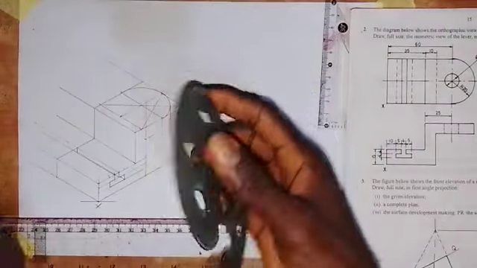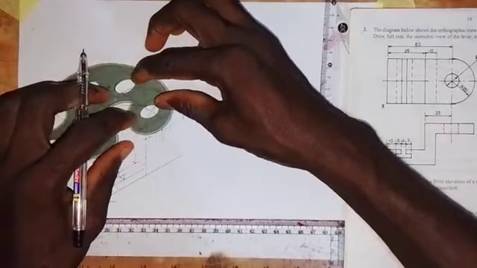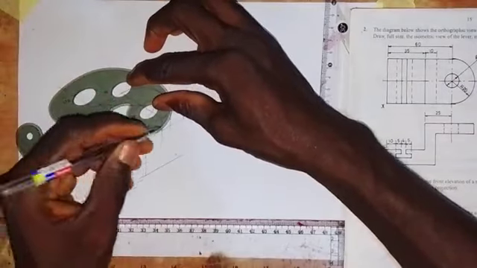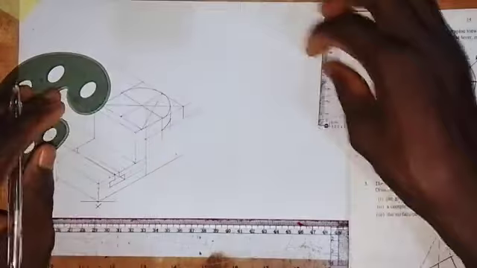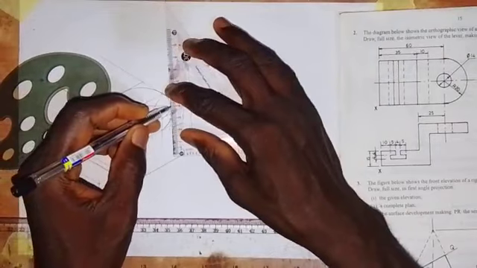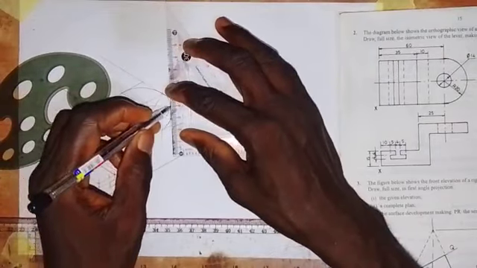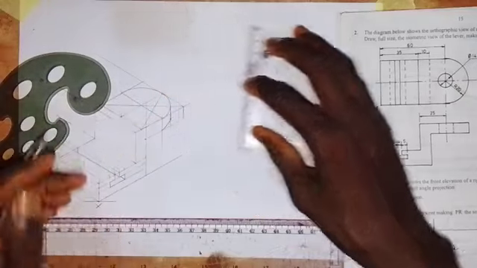So with the French curve, insert here like this. All right, I'm going to bring out the curve. The curve goes like this. So this is what we have. The curve is out there. We just make it a thick line.